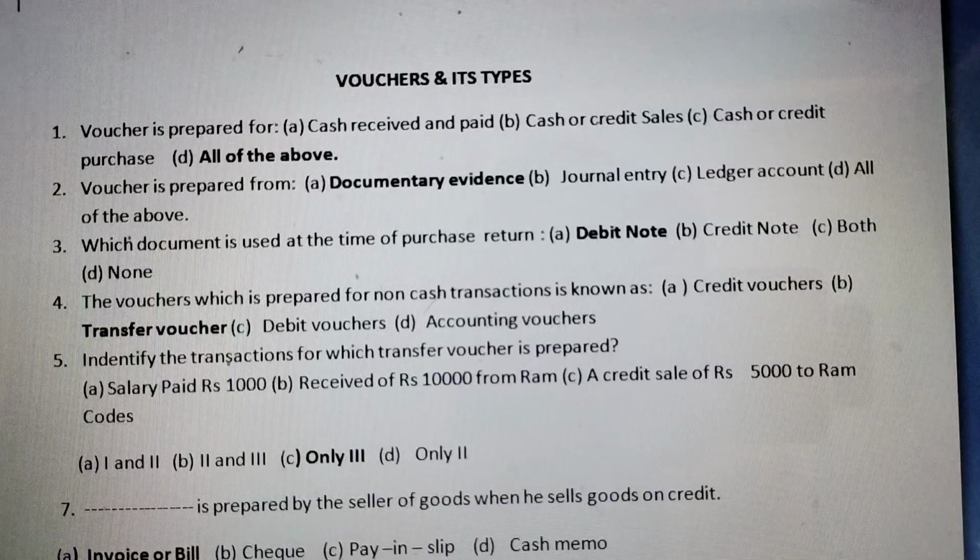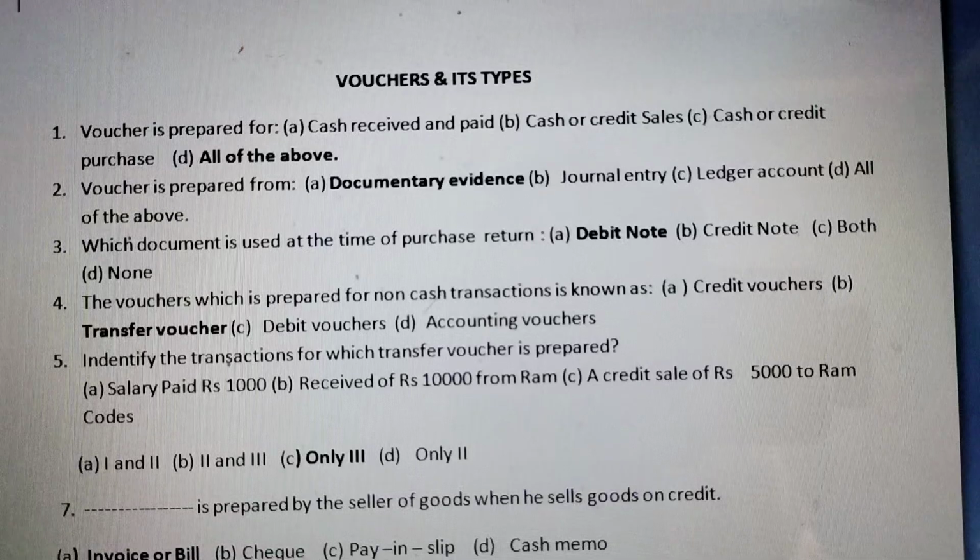See, in order to understand the MCQ questions, you should understand what the vouchers actually are. So it's very important to have some basic concepts. Vouchers is an evidence of a transaction, whether you have purchased, whether you have sold, how much you have purchased, how much you have sold. What is a credit purchase? What is a credit sale? For how much you have paid, how much you have received in relation to all these transactions, you need to have some evidence, and that evidence which is prepared against the transaction is known as vouchers, and it is also known as the source document.